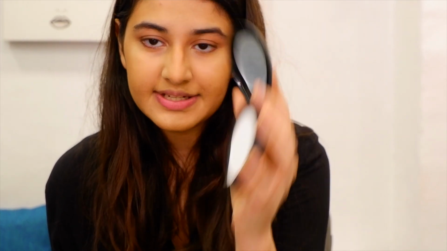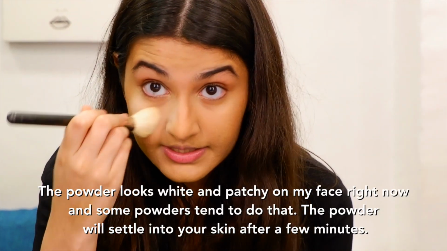Now you've laid all your base down. The last thing you have left is setting powder. You get translucent setting powders like this. Again, there's a great one from Maybelline. You can just use that. You tap a big brush into it and just go mainly under your eyes.